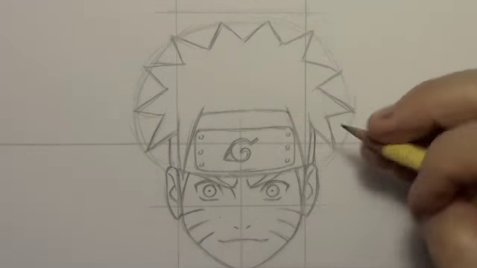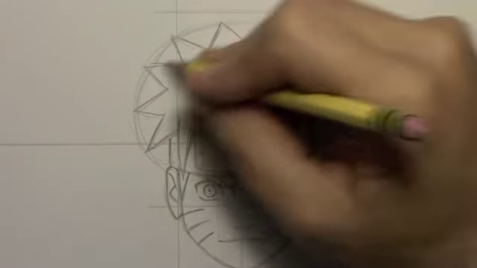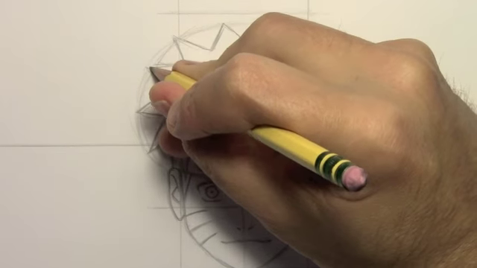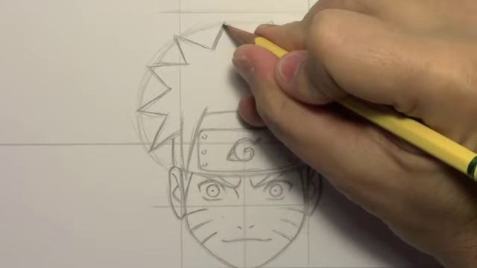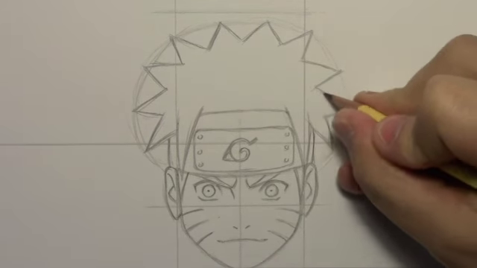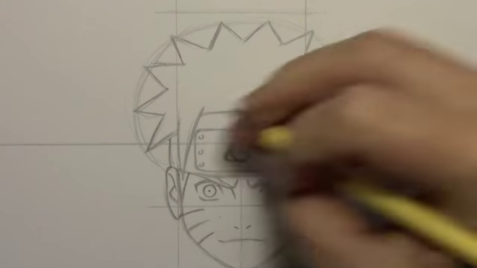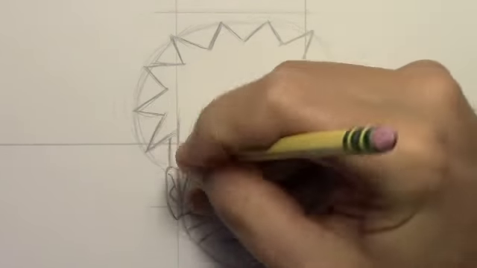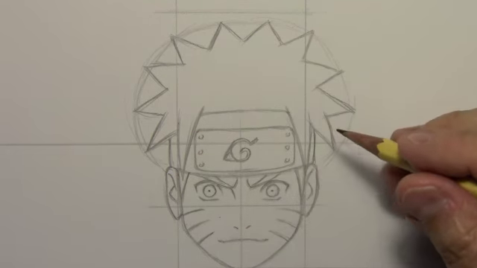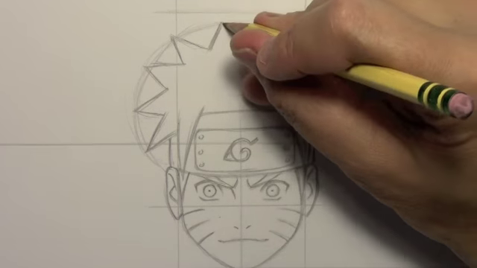Okay, so you can see how I started with a bit of a circle there, just to give myself a guideline as to where each point would rest, the spiky hair. And there, you can actually sit and count these things and see how many spikes are there, and it does sort of vary a little from drawing to drawing, but I found, for example, the drawing that I was studying had 12 spikes of hair.